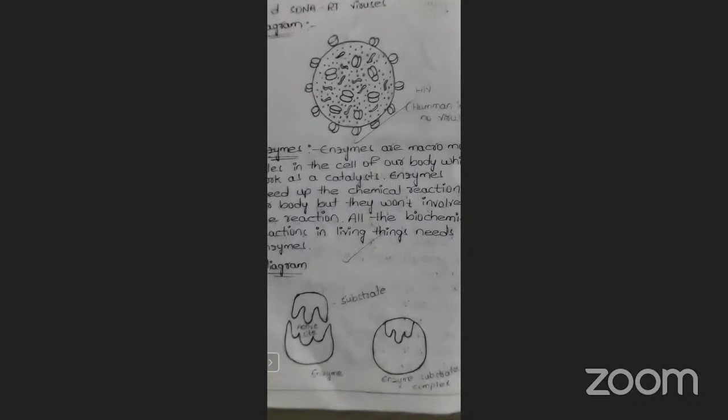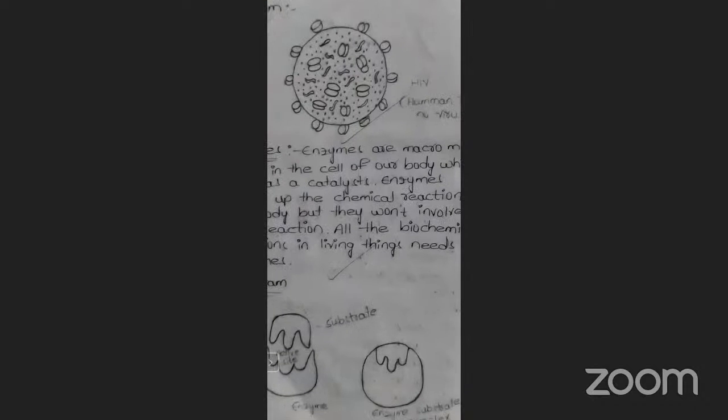So this enzyme will act as a catalyst in that reaction, and make that reaction occur early. Because these enzymes work like a catalyst, the chemical reactions going on in our body will occur early. Firstly, those reactions will complete. And in the laboratory also, for example, in this pandemic situation, we have to prepare hydroxychloroquine tablets or any drug.